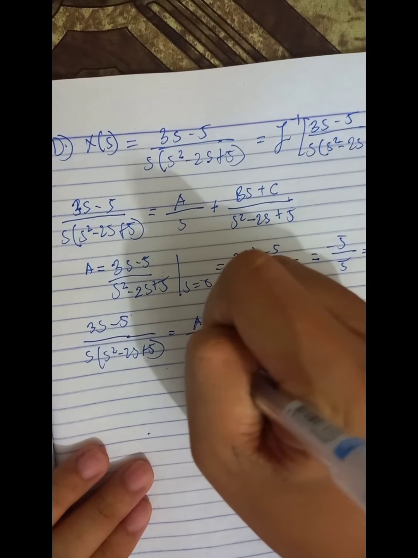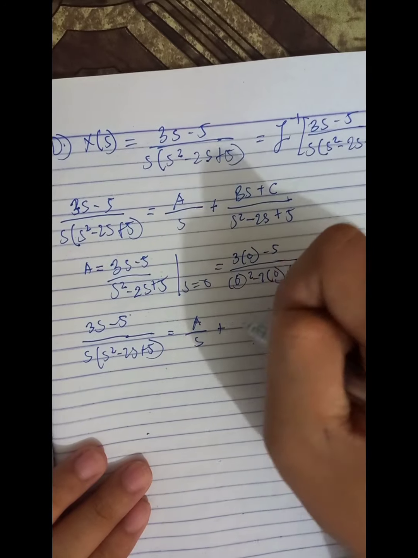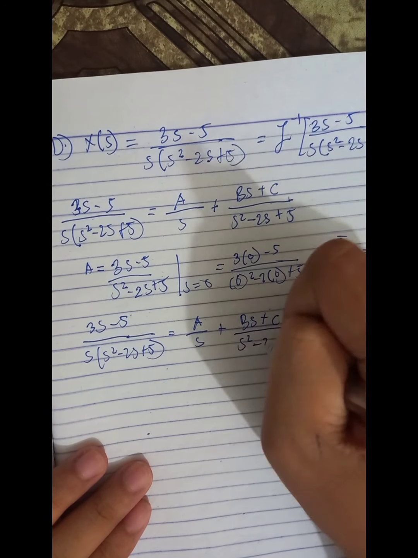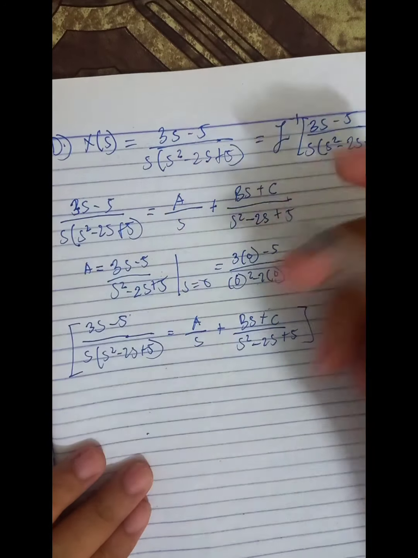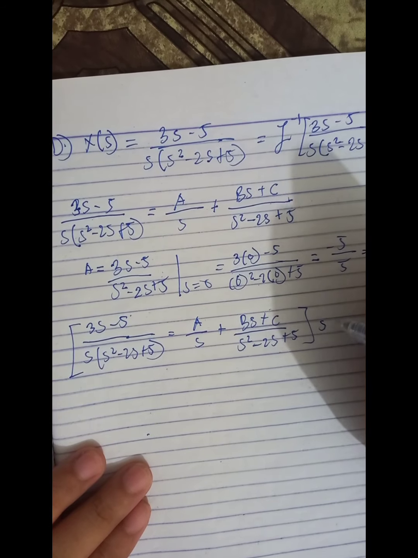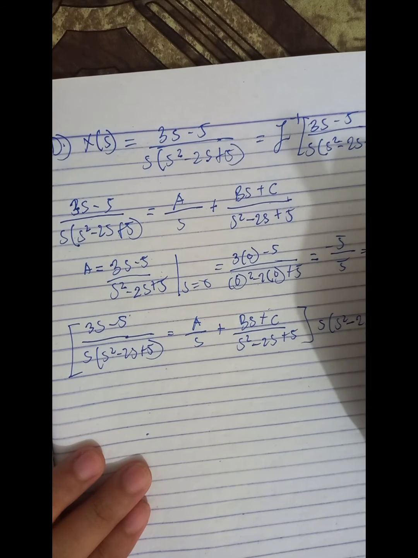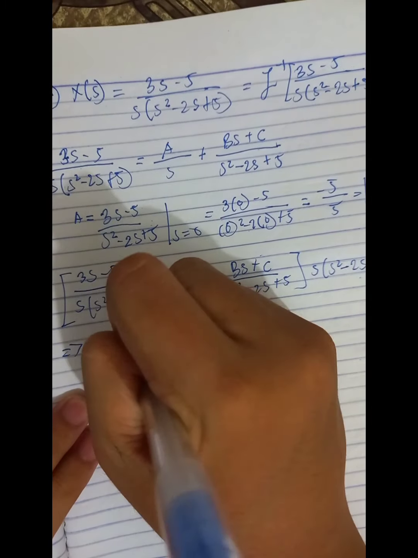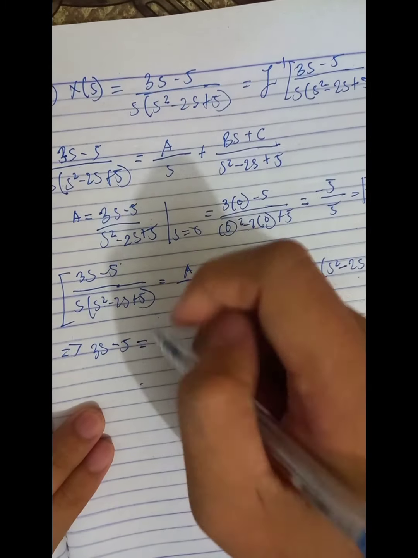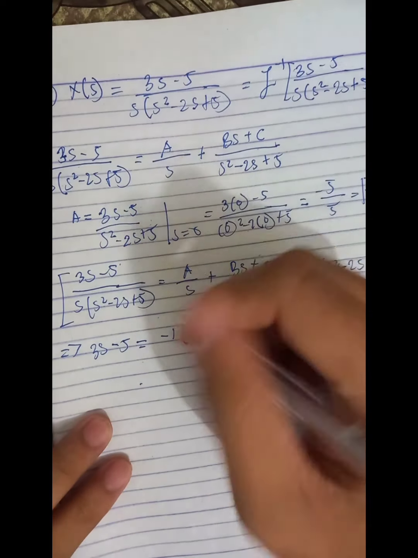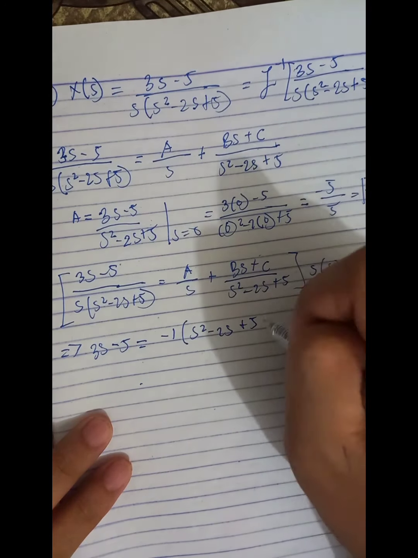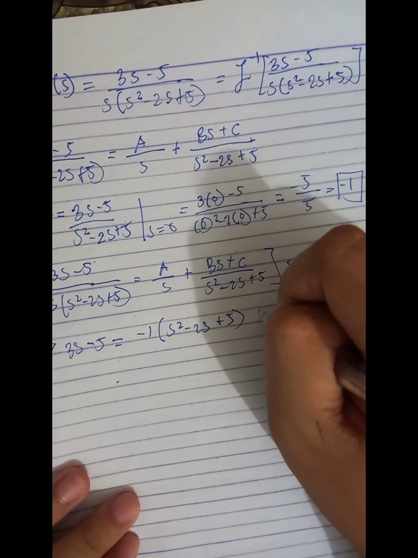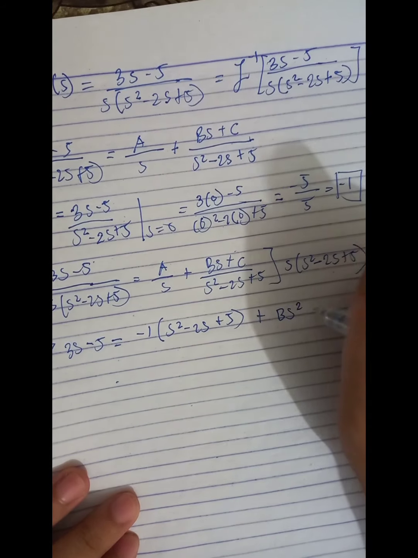So the next step is we have to use the coefficient method to solve for the values of B and C. So we have to distribute s times s squared minus 2s plus 5, and we cancel some of the denominators.